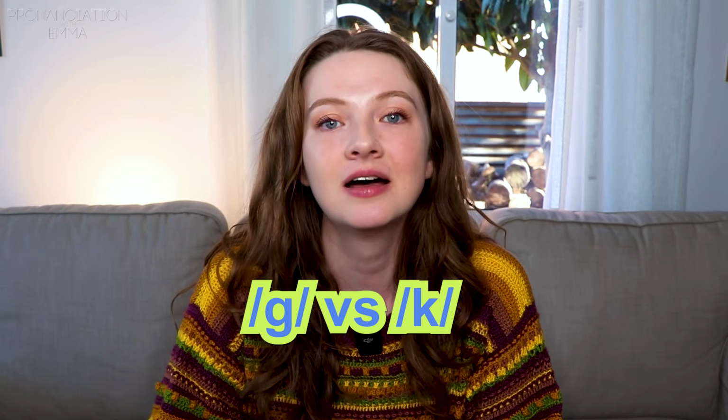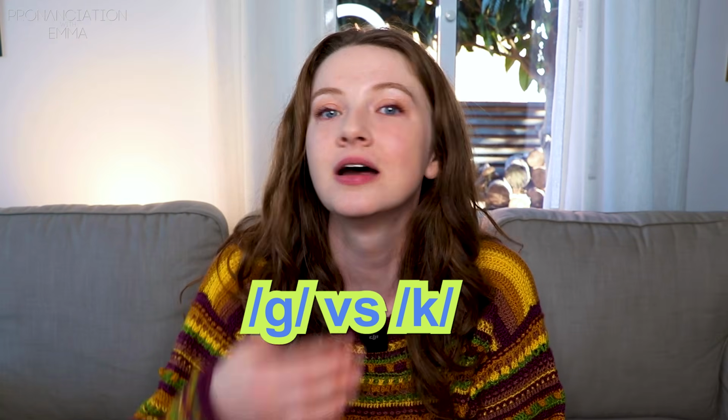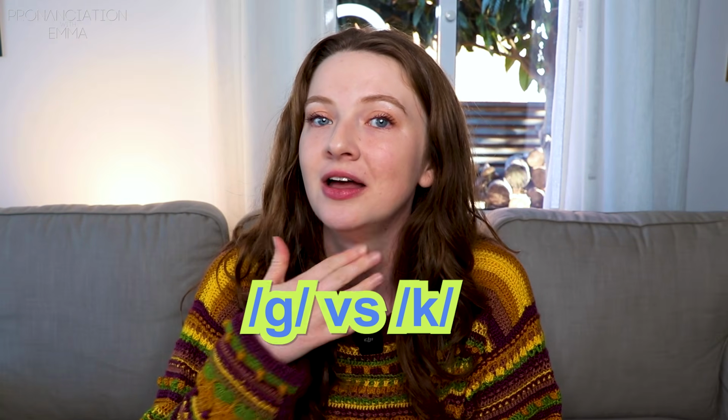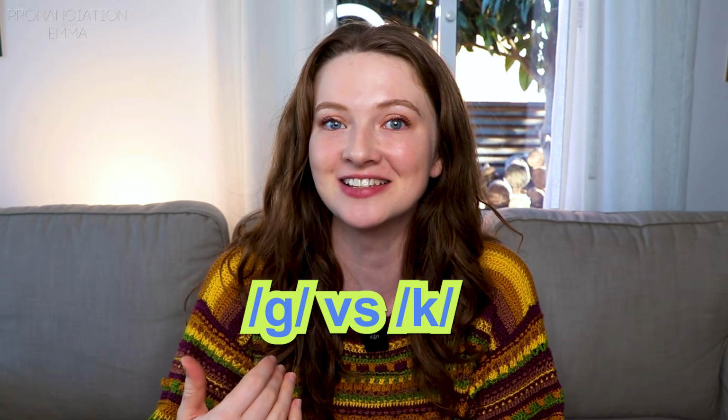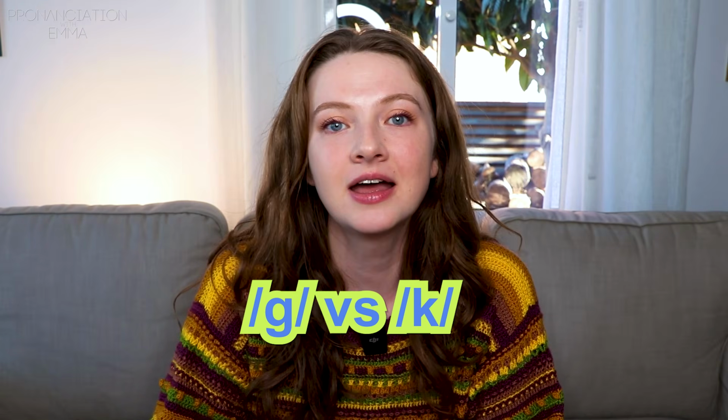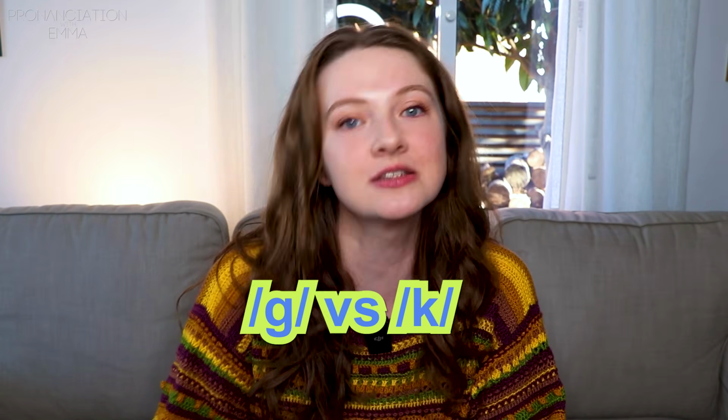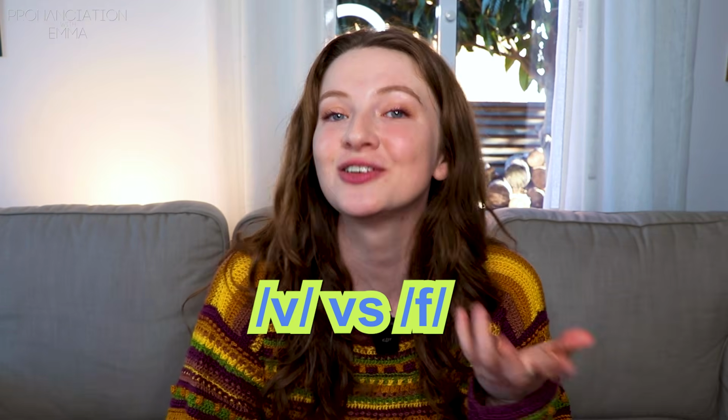Next is g and k. G is made using the back of the tongue, push it up, and then release. G. K is created in the same way, but there's no vibration. It's just air.